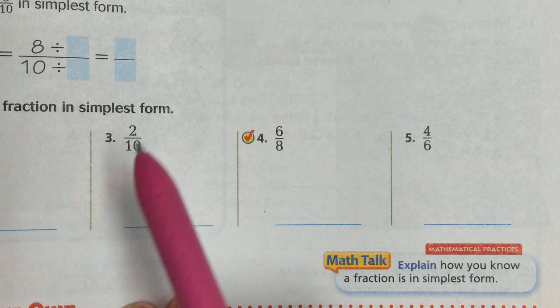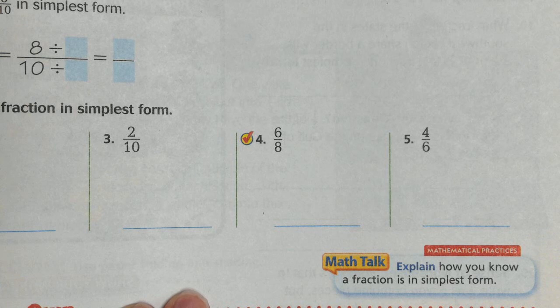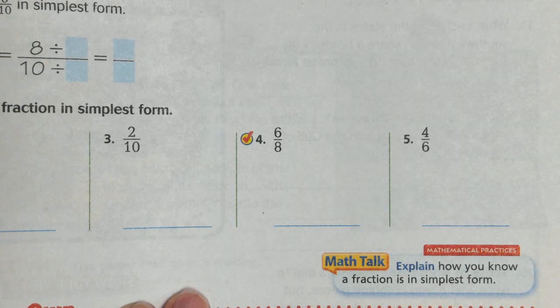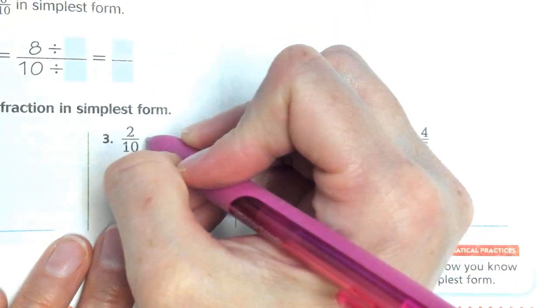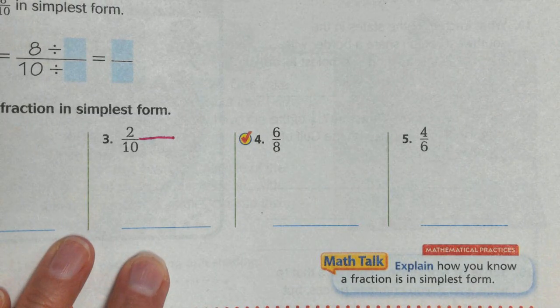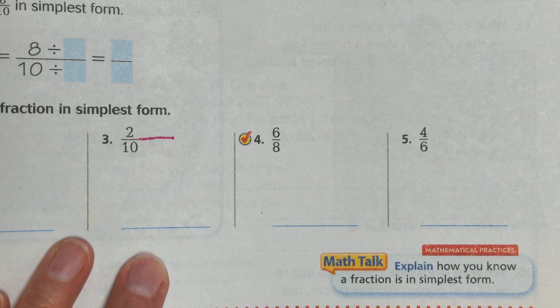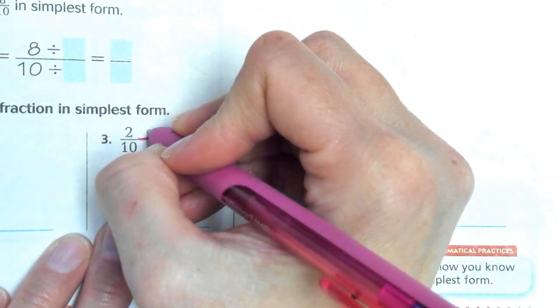So I am going to divide these two numbers by this. I'm going to divide the numerator and the denominator by the same number. So I'm going to simplify this fraction. Jeremiah, will you give me a number to divide both of these numbers by? Can I divide 2 by 5? Can I divide 2 by 6? What can I divide 2 by? I can divide it by 1 or I can divide it by 2. So what should I choose? 2. All right, let's divide the numerator by 2 and let's divide the denominator by 2.